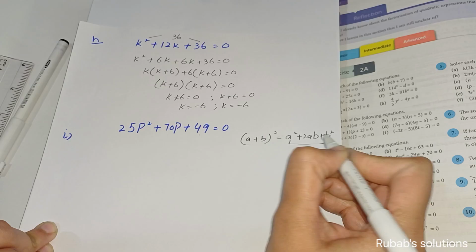आज हम स्टार्ट करेंगे एक्सरसाइज 2A क्वेश्चन नंबर 3। In question number 1 and 2 the question is given already in the factorized form, while in question number 3 you have to factorize. We can factorize either by using AC method or by using any formula. So what is AC method?